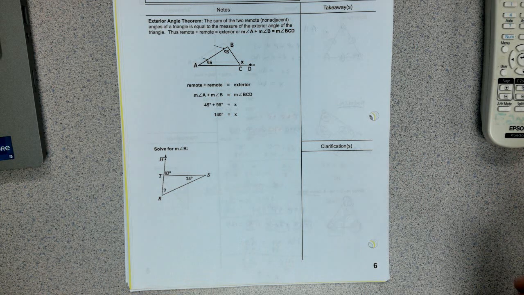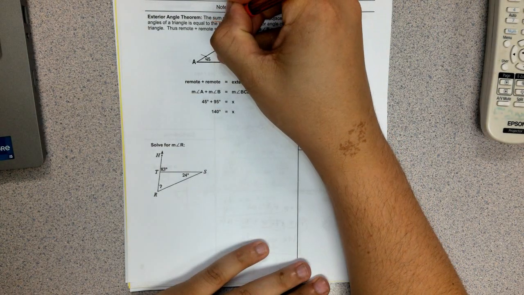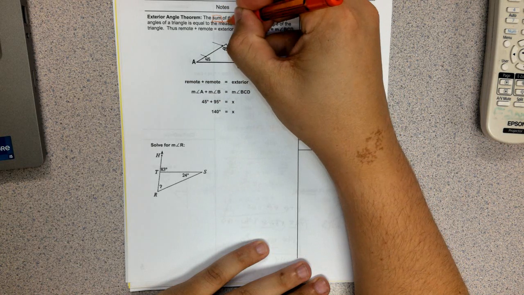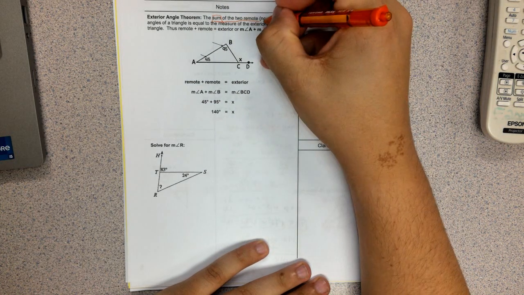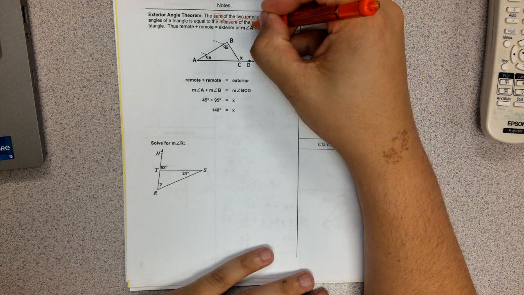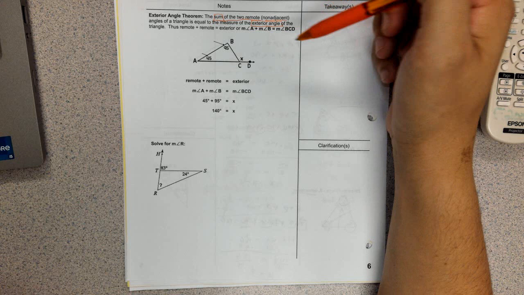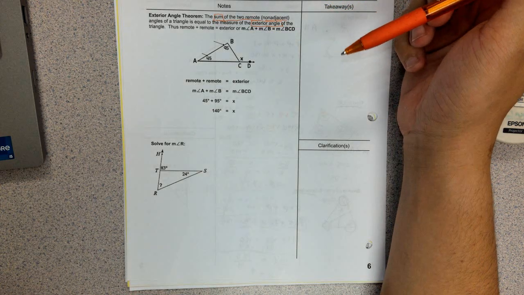In this video, we're talking about the exterior angle theorem. The exterior angle theorem states that the sum of two remote or non-adjacent angles of a triangle is equal to the measure of the exterior angle. Okay, thus remote plus remote equals exterior.